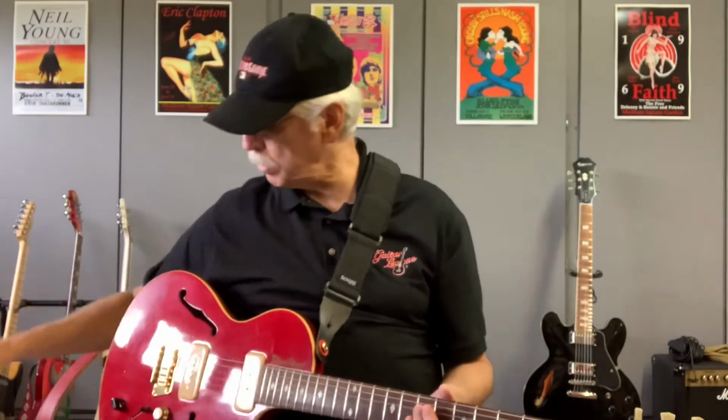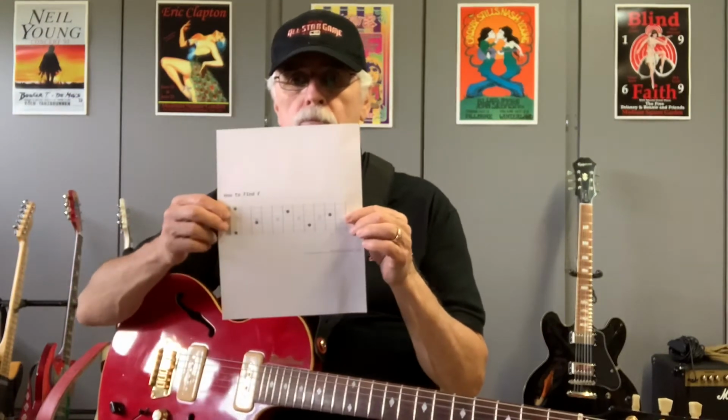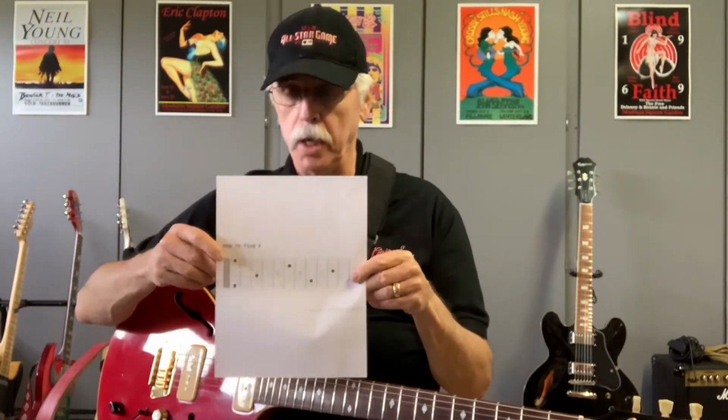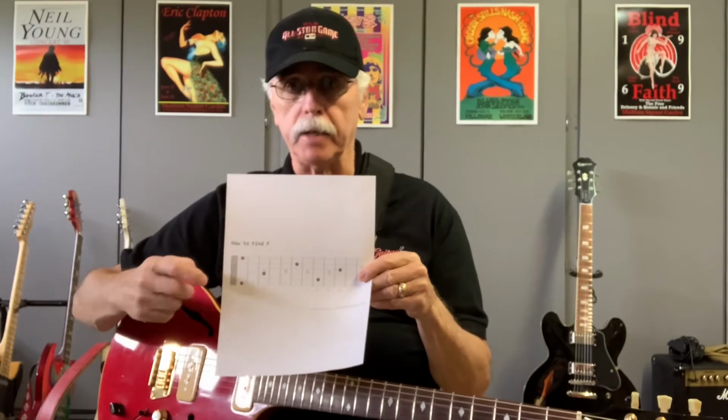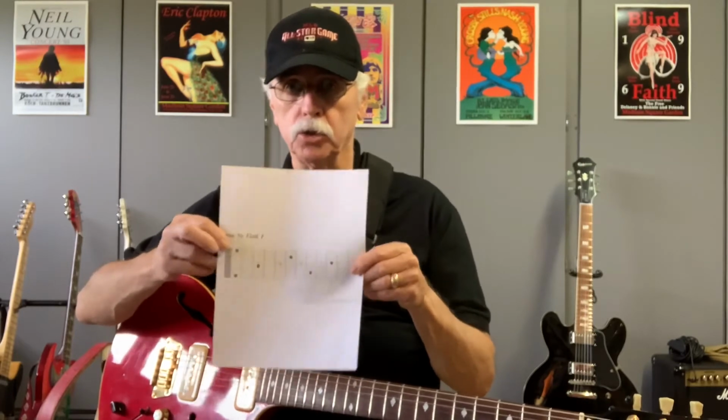So we're going to start with F. In the comments, I'm giving you a chart of the entire fretboard with all the notes on it. And then I'm also giving you a quickie, how to find F. Okay, that should be up there too. And what I want you to get out of that is you can see definite octave patterns in that chart.